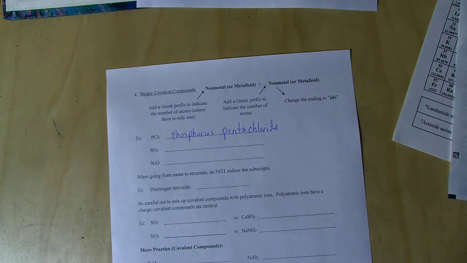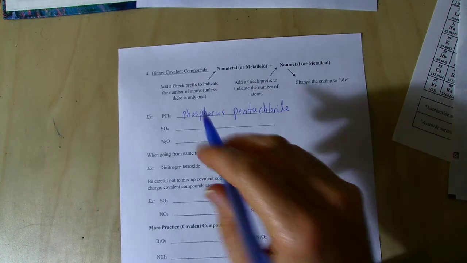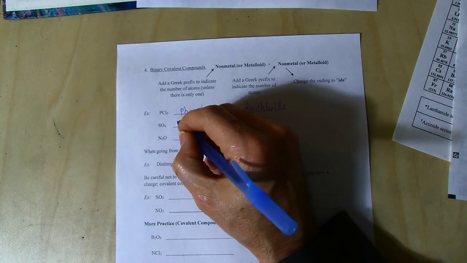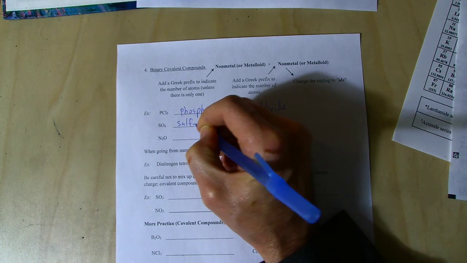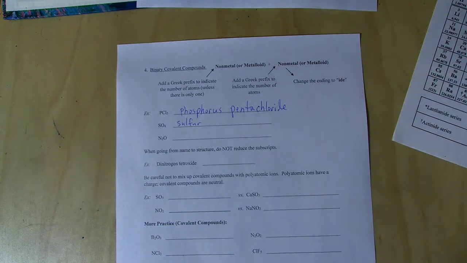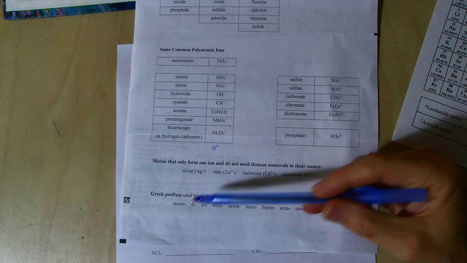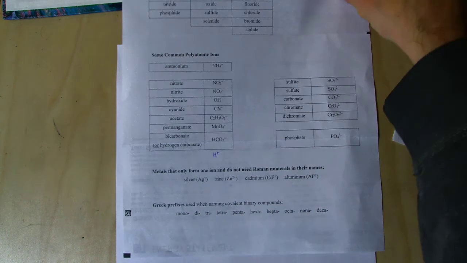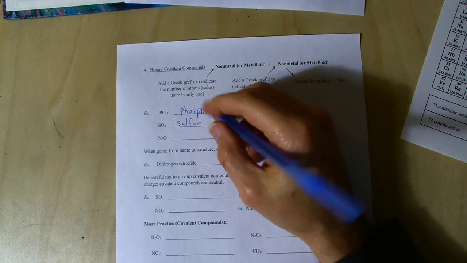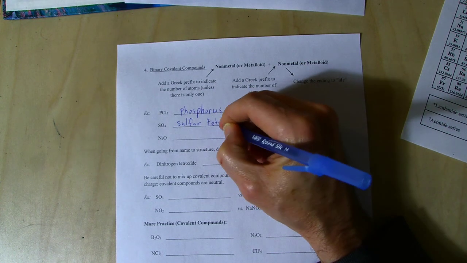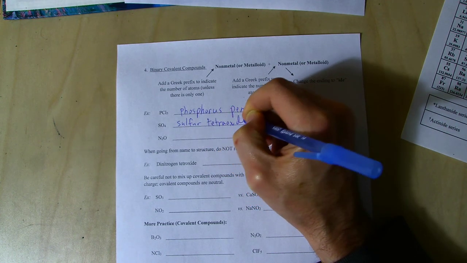That's it. That's the name of this covalent compound. So we do the same thing for SO4. Again, we only have 1 sulfur, so we're just going to write sulfur, no prefix. We have 4 oxygens, so look for our Greek prefix: 1, 2, 3, 4. So it's tetra. So we are going to write tetroxide.